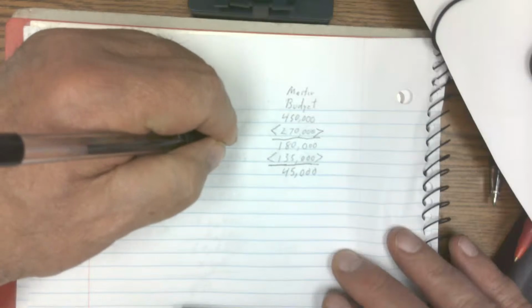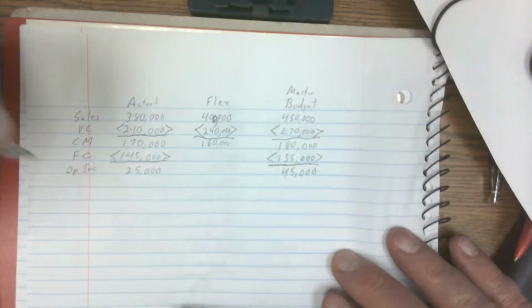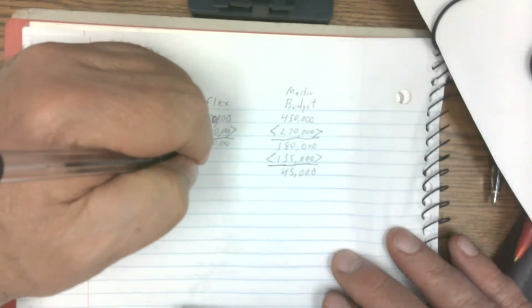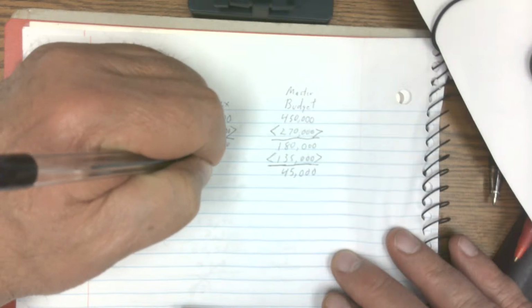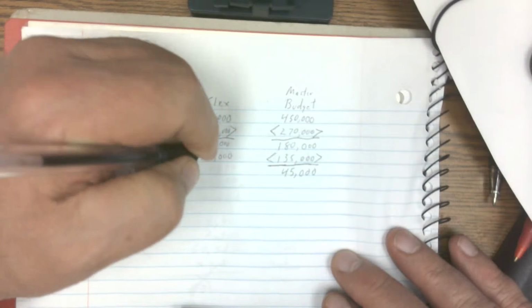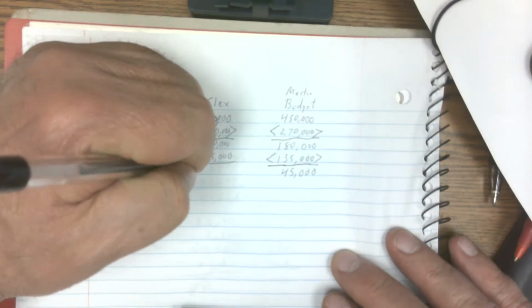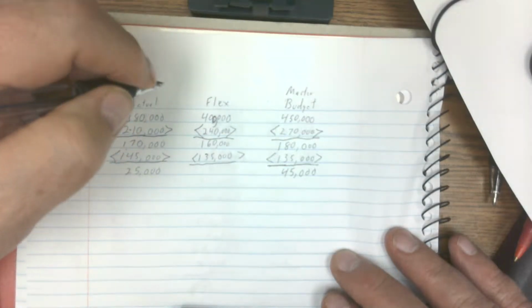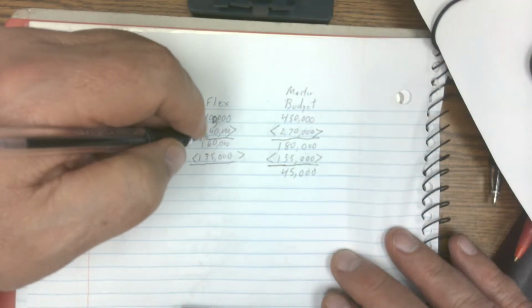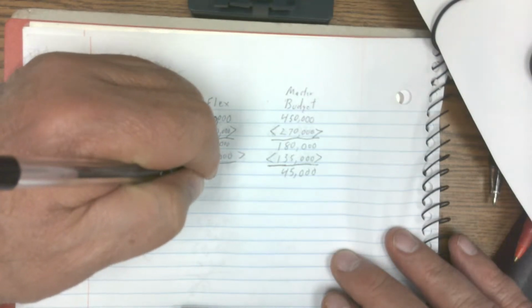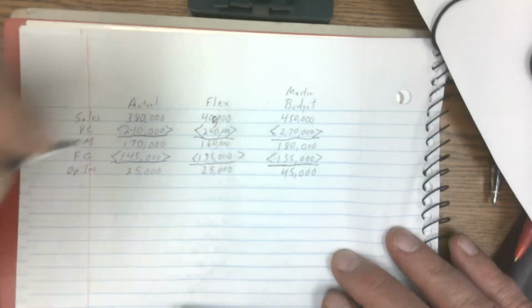That means our contribution margin should have come in at 160,000. And our fixed costs don't change, right? That's why they're fixed. They should have come in at 135,000, meaning our operating income should come in at 25,000.